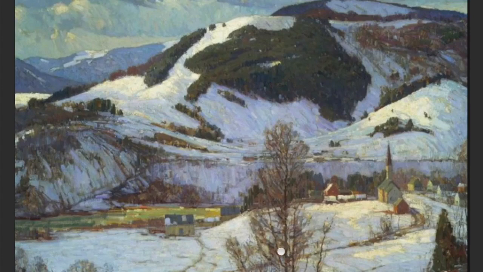This is another Aldro Hibbard. A lot of broken color. He has a lot of broken color, especially in the shadows. Lights get so light in the snow that you don't see a lot of color change. Real light objects in the shadow have a lot of color bouncing into them. So you can see the violets, even some green, yellow-green in there.